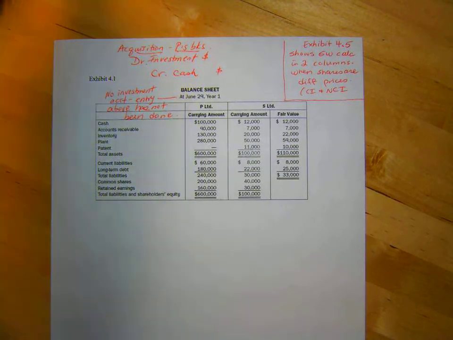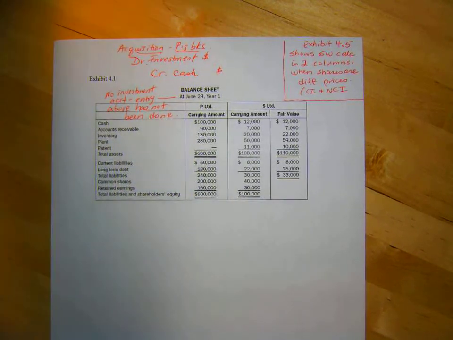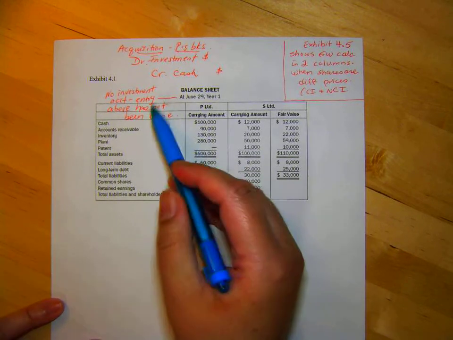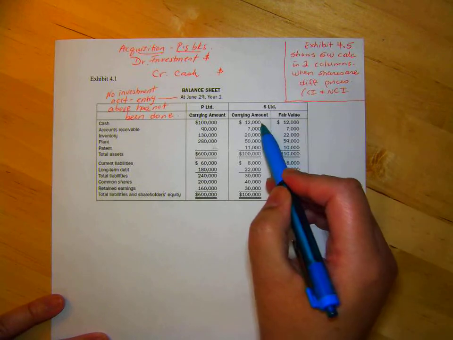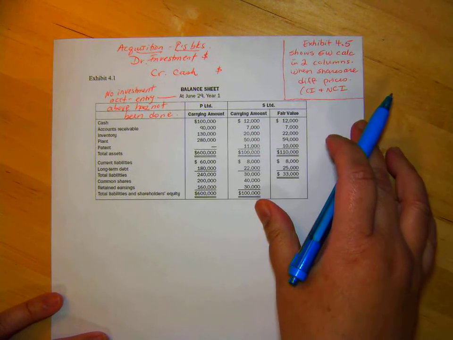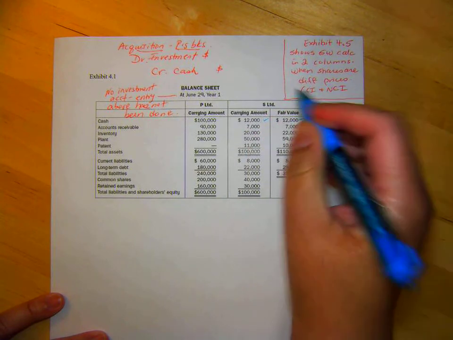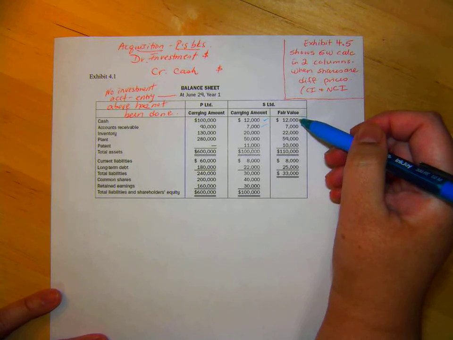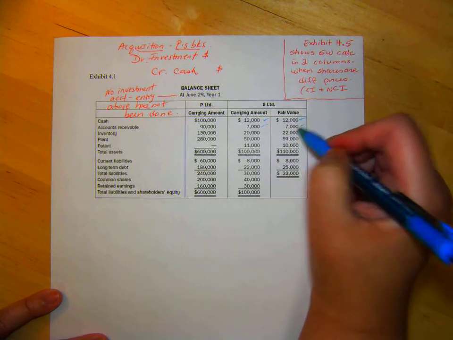Okay. Now, let's see what's happening with this balance sheet. Fair value of cash is the same as the carrying amount. Does that make sense? Yeah. Fair value of accounts receivable? Yeah. Generally, you wouldn't see a difference in those ones. Inventory, could you see things differently? Yeah, so what happened?